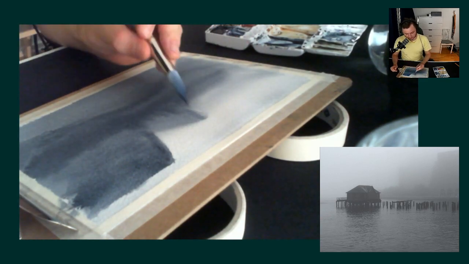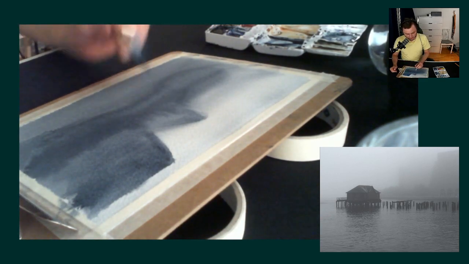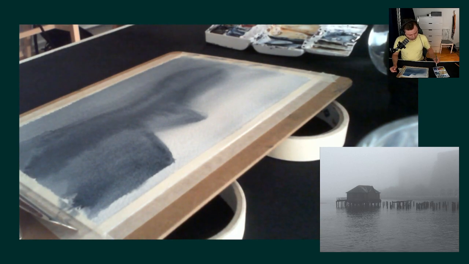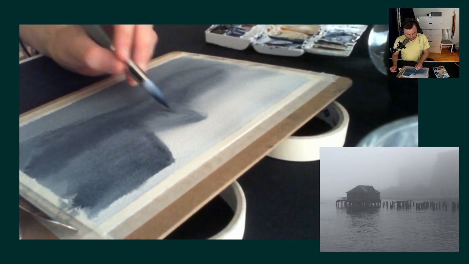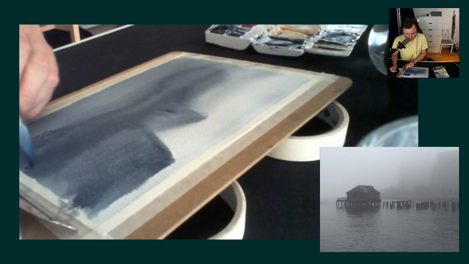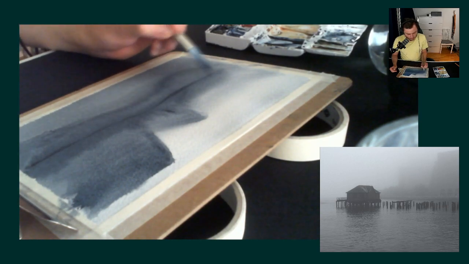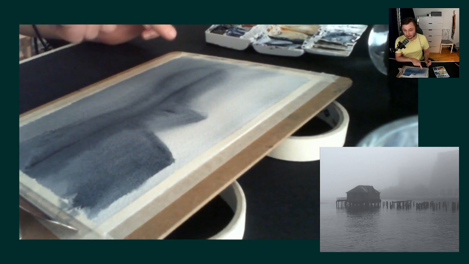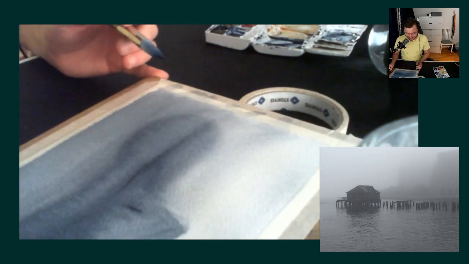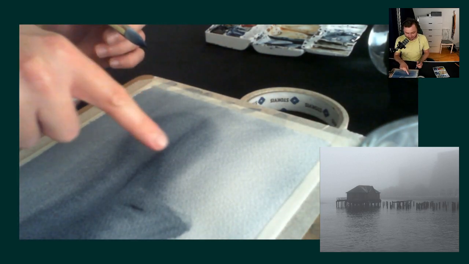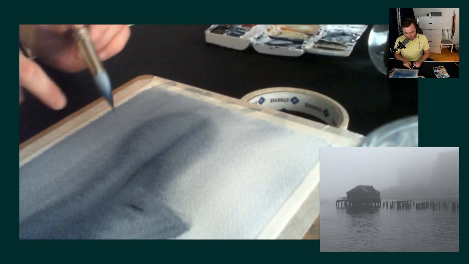This is not dry enough to do anything sharp yet, but let's keep adding to this. So look at this. This building just exploded. I added a dot here. It's this side.